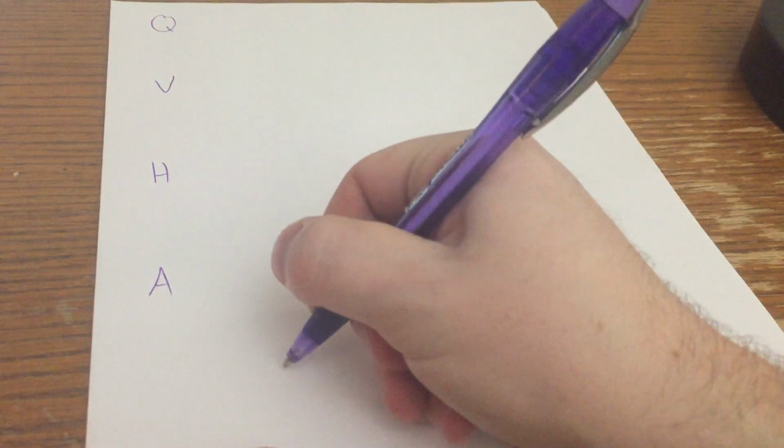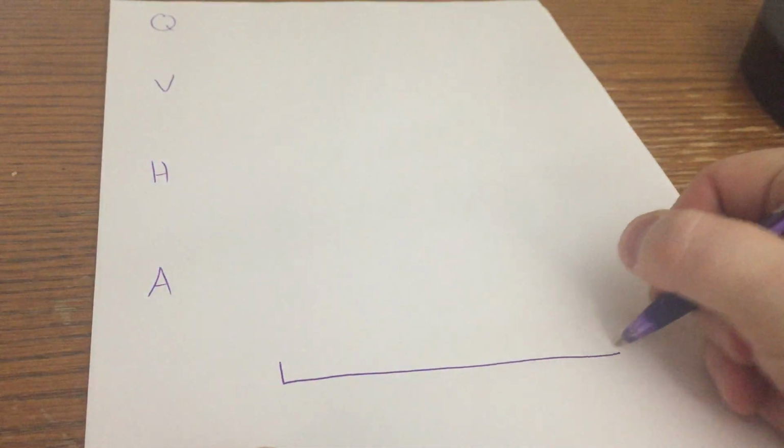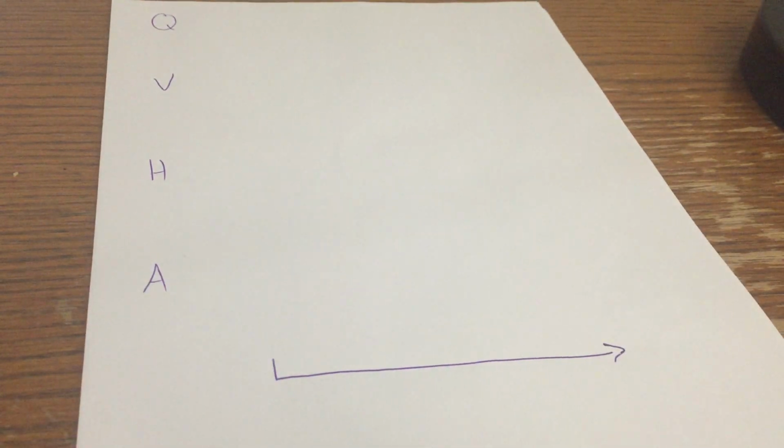You're going to have 4 sections to your notes. The question, the video, the hints, the answer. And then after you've done those 4 sections of notes, and this is important, you're going to move on. You're going to move on.